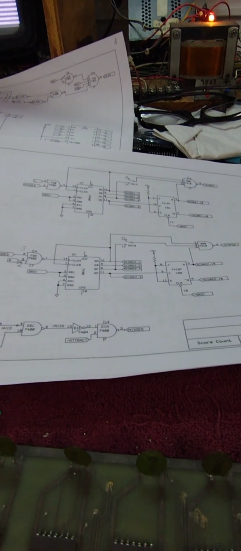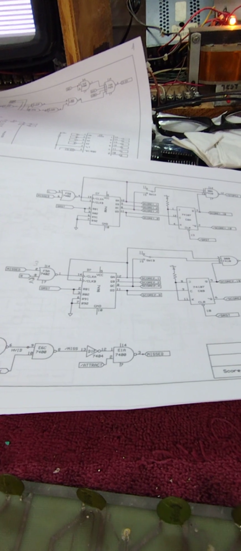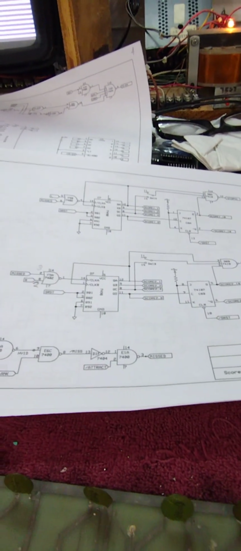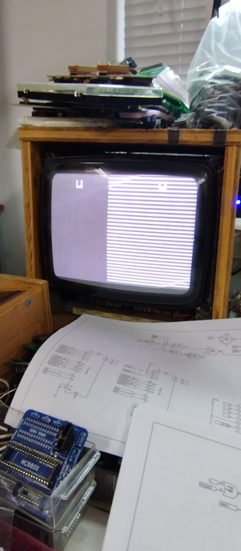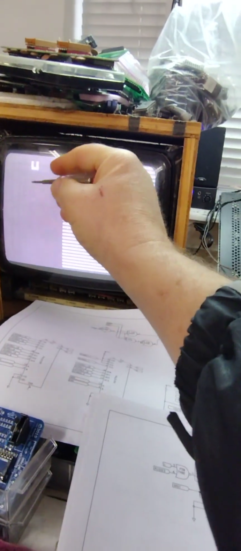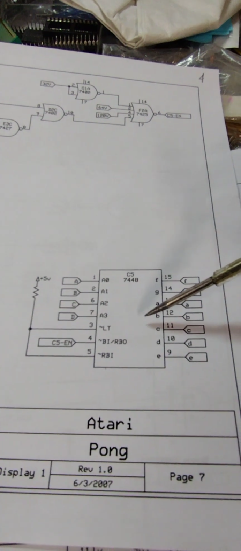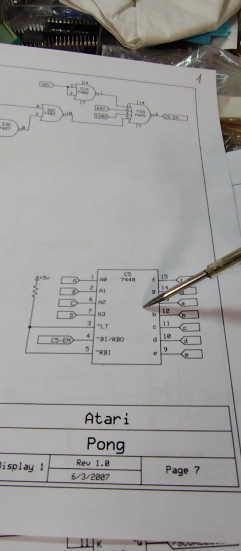Alright, so I'm returning to the repair. This is another day for the Pong repair, the space ball repair. I just turned on the machine for the first time today, and the scores are showing a U symbol. I looked that up in the data sheet for this chip here, the 7448. That U shape happens when it's trying to display the value for 12.